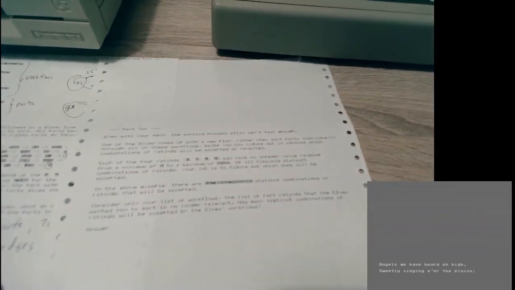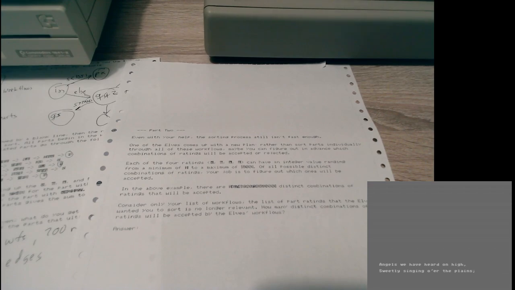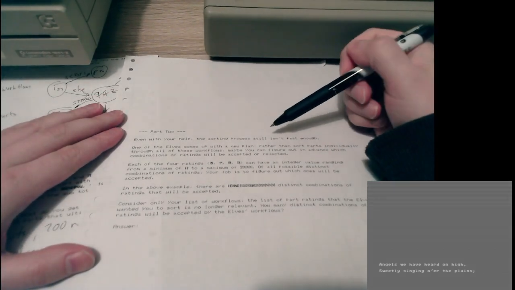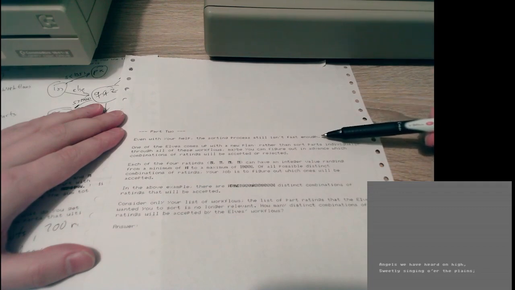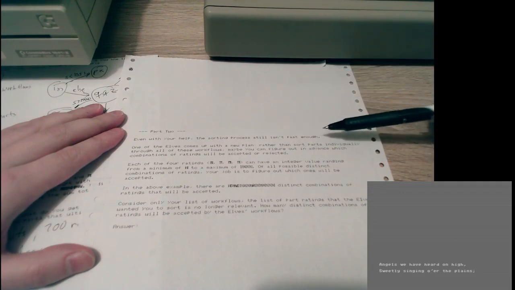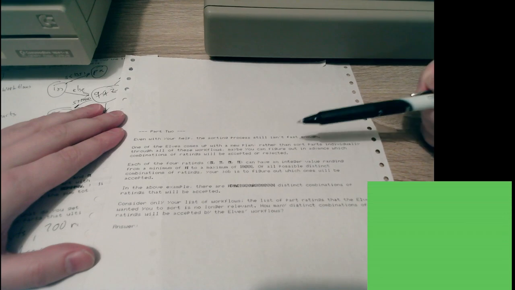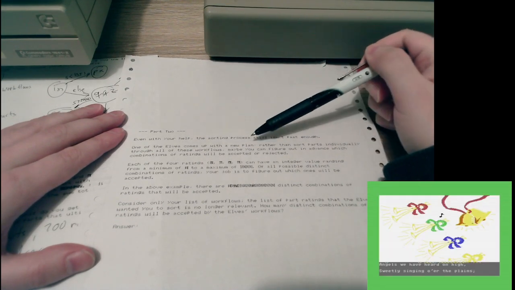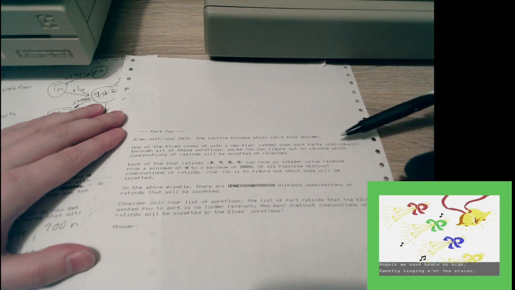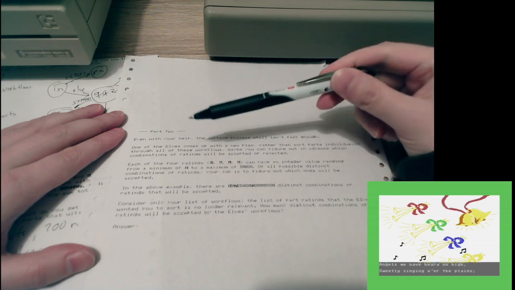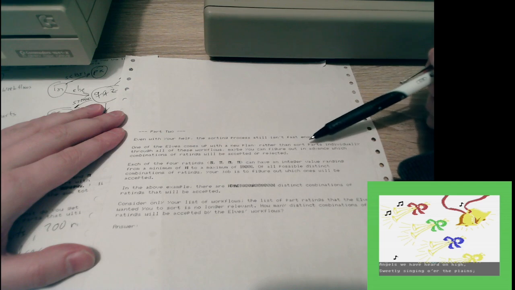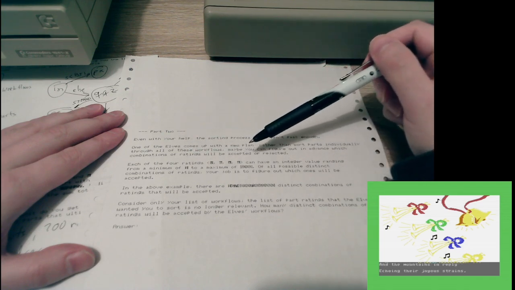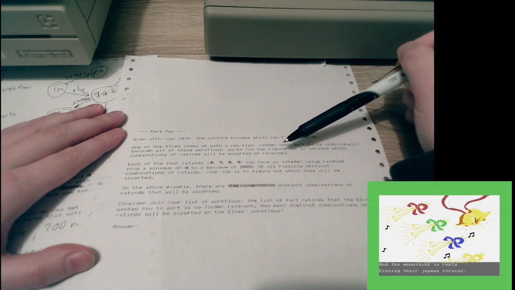Part 2, just a small slip of text. Even with your help, the sorting process still isn't fast enough. What do you mean? We have the Commodore 64. Of course it's fast enough. One of the elves comes up with a new plan. Rather than sort parts individually through all of these workflows, maybe you can figure out in advance which combinations of ratings will be accepted or rejected.